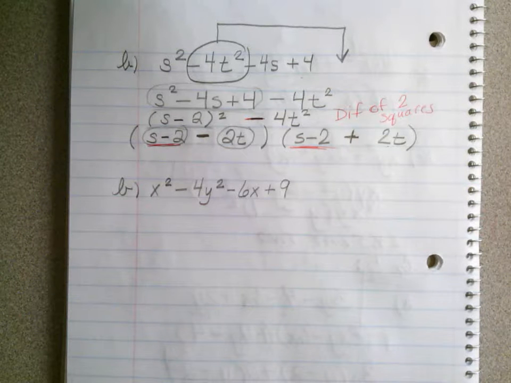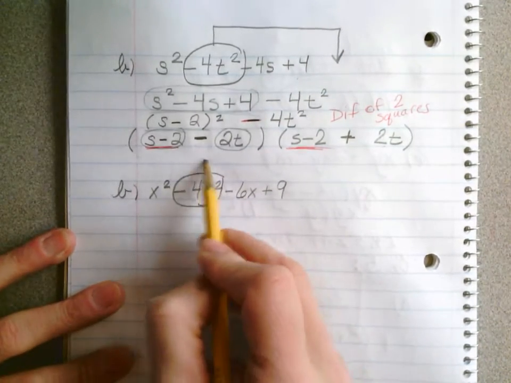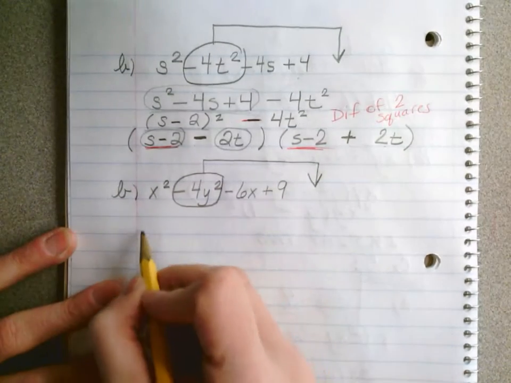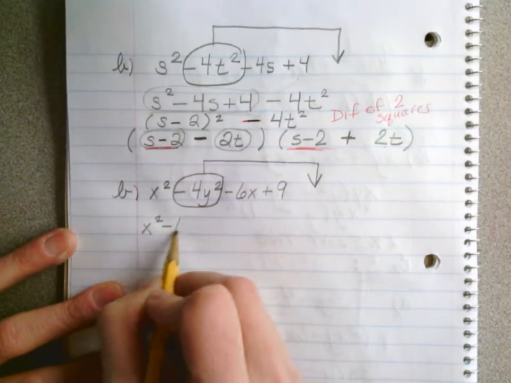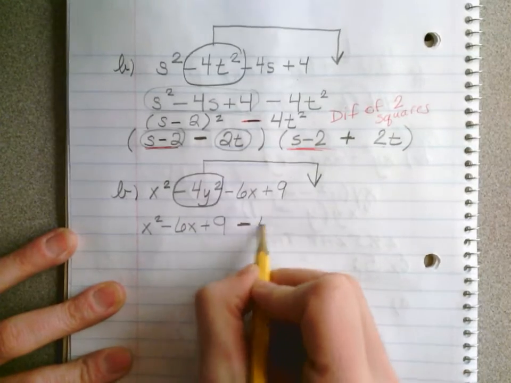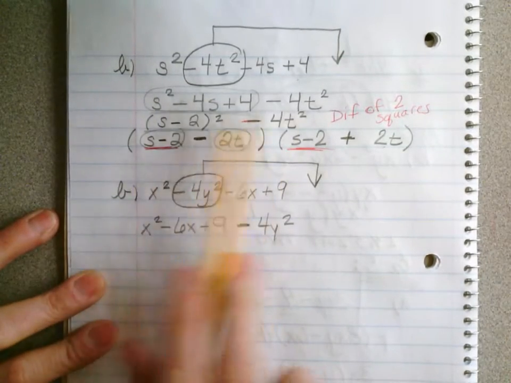This is a 4-part nomial, so it's not a trinomial. But you will find that if you move another square, 4y squared, to the end of the sentence, you now have x squared minus 6x plus 9 minus 4y squared. It's almost the exact same thing as this, guys.